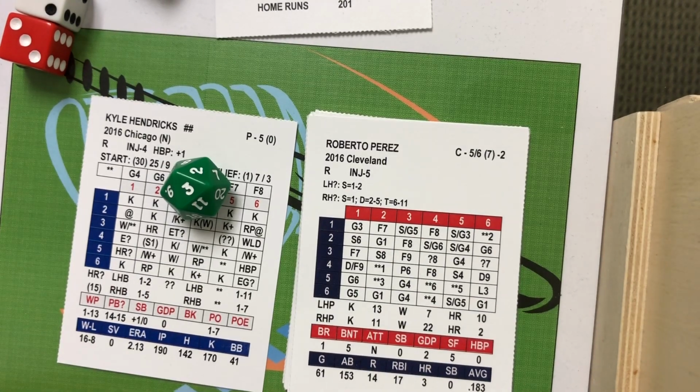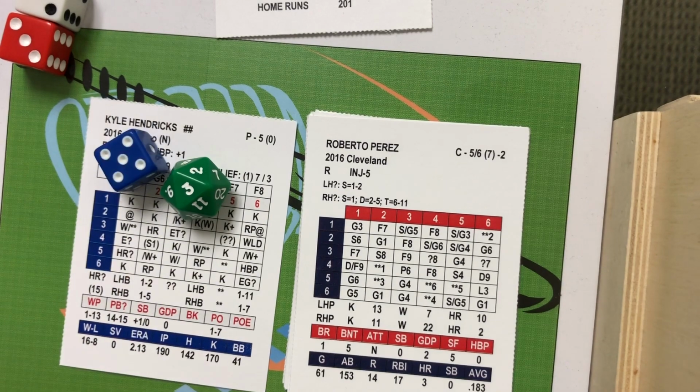So that means it's on the throw. We have to check Rizzo's range number to see if he blocks the throw in the dirt. Rizzo is a 5, and he does block the throw. So it's an E5. Perez will be safe on the bunt.